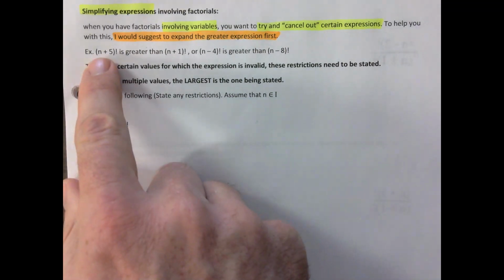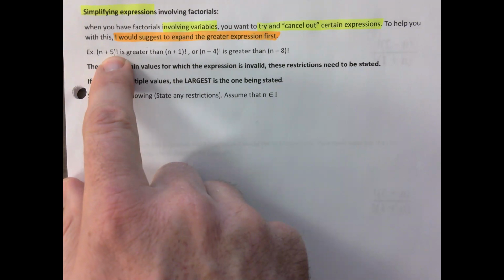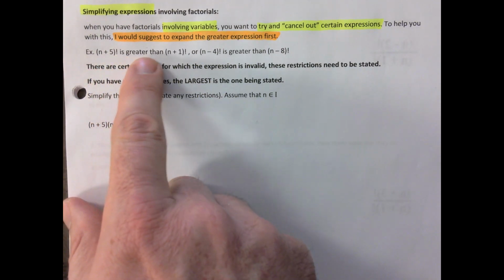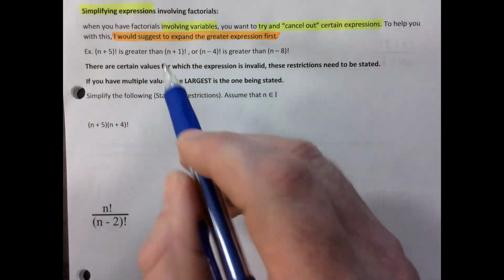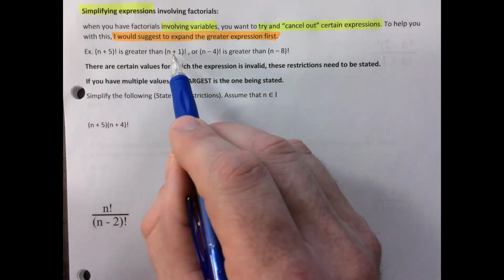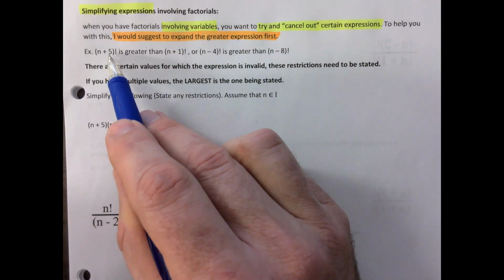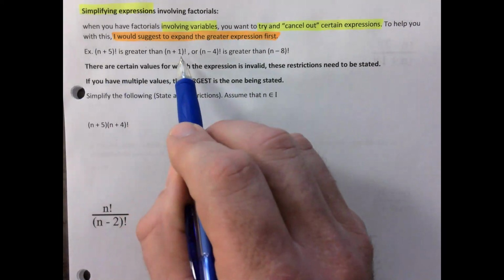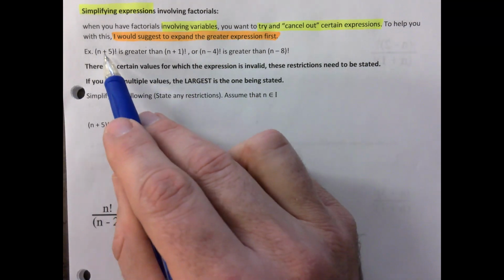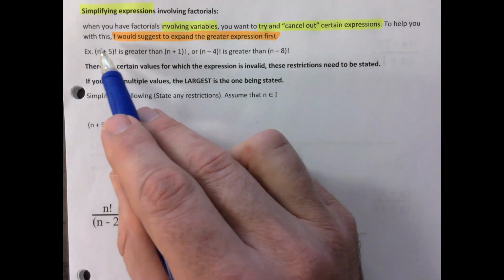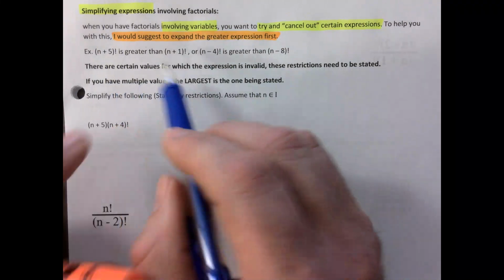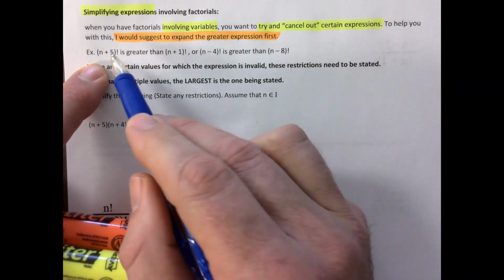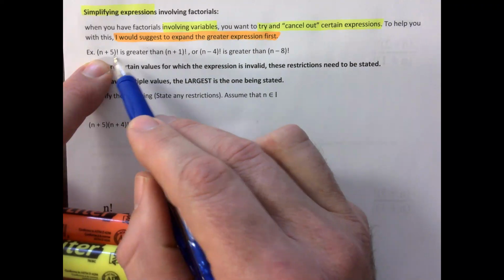For example, n plus 5 factorial is greater than n plus 1 factorial, right? You would just think about it, whatever n is, if you add 5 to n, then you obviously have a bigger number than if you add 1 to it. So n plus 5 is the one that would be greater. I just want to make sure you understand, because sometimes students are confused. N minus 4, obviously n plus 5 would still be greater, and so forth.